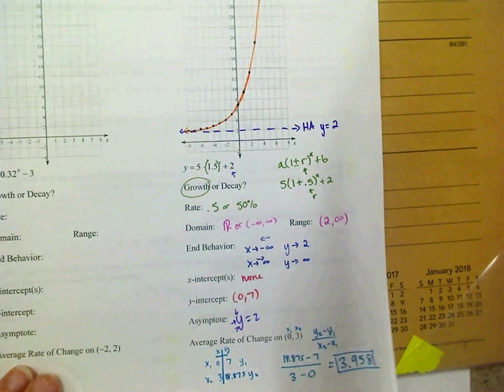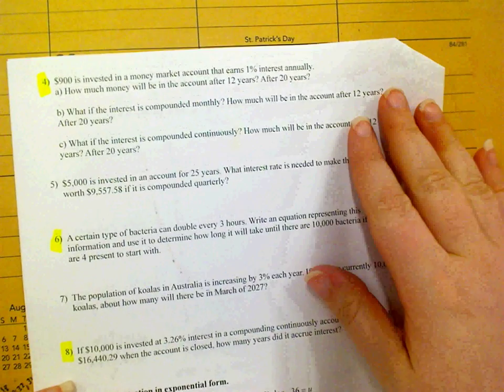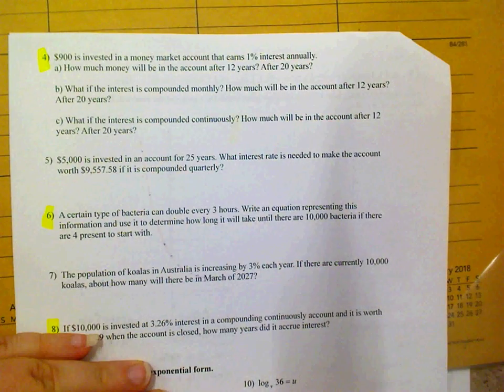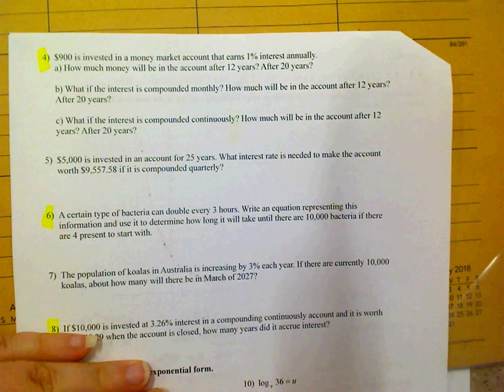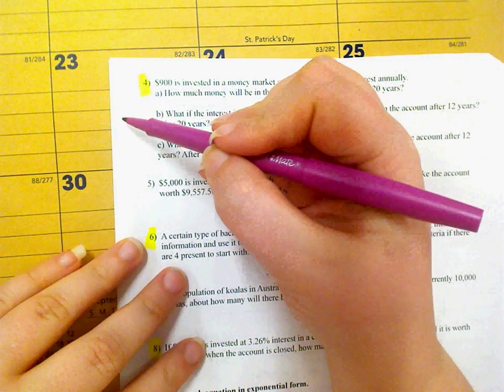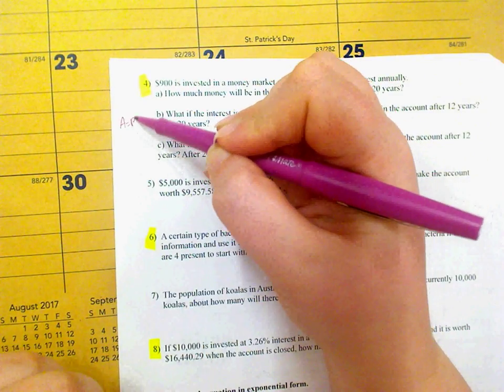Next we're going to do number 4. So number 4 says $900 is invested in a money market account that earns 1% interest annually. How much money will the account be worth after 12 years, after 20 years? So in my money formulas, I've got amount equals principal times 1 plus r to the t.